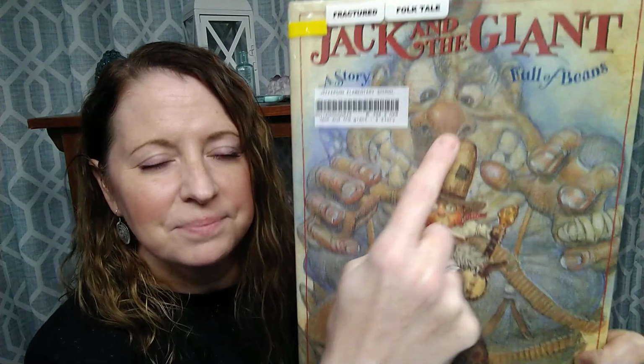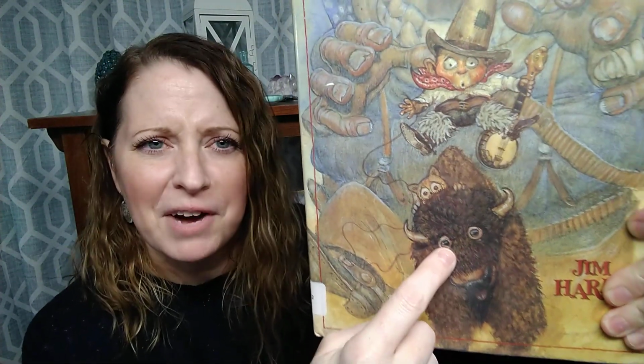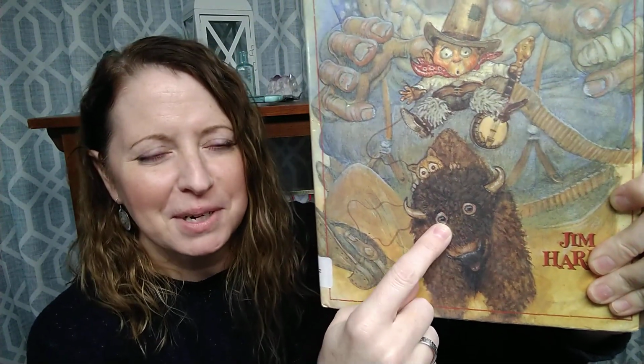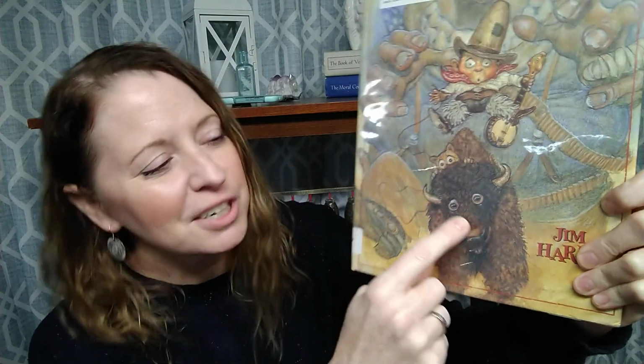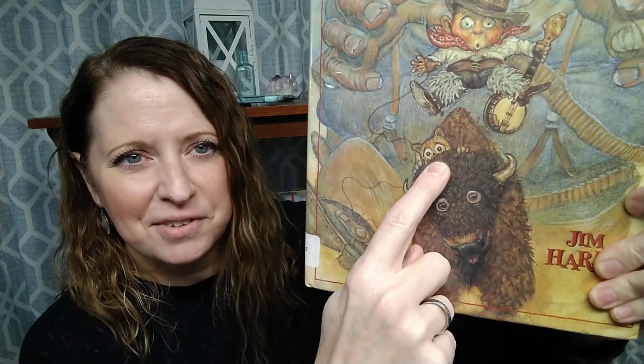There's our giant. And we have a buffalo, which you'll see where the buffalo comes in later. He's part of the fracture. And the cat is a funny companion, and he's going to be throughout the whole story. So we'll always find the cat. He's kind of just like a little Easter egg, kind of that clue to find on every page.